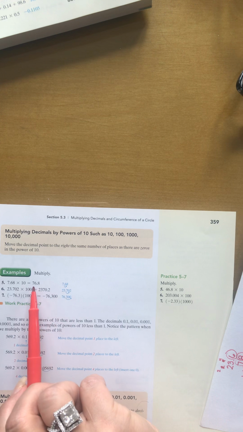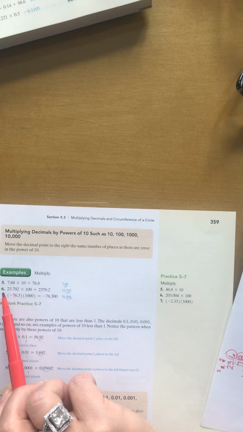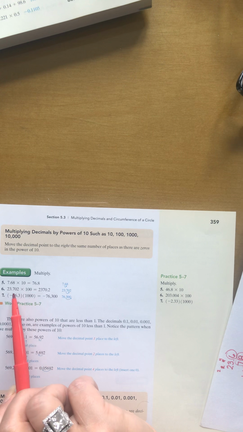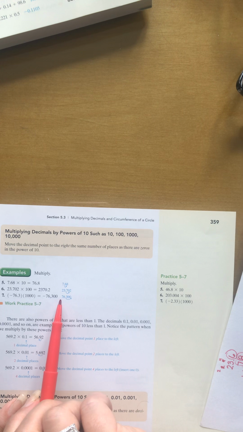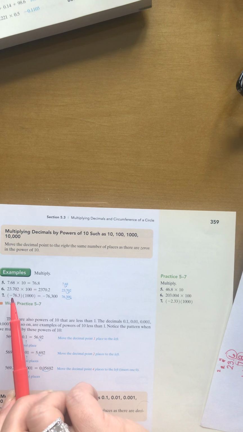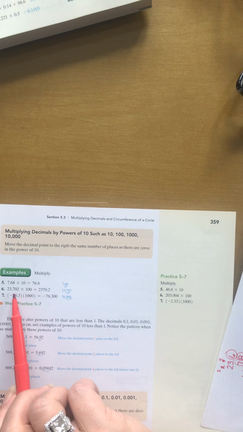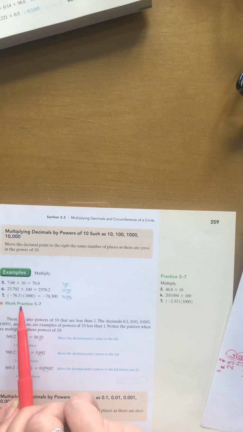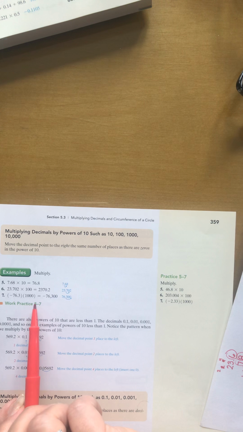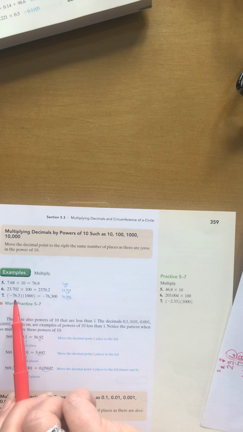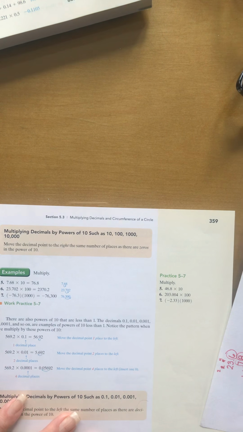So this ends up being 76.8. The next example, you have 2 zeros, so you're going to move it 2 places to the right. So it's 2,370.2. And the last one, you're going to move it 3 places over, so you're going to want to insert 2 zeros. And don't forget, a negative times a positive is negative.